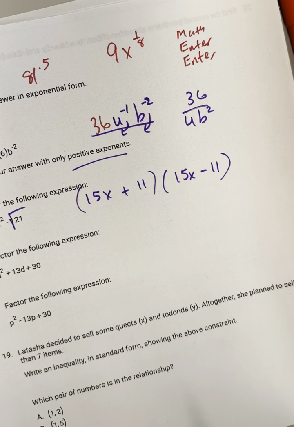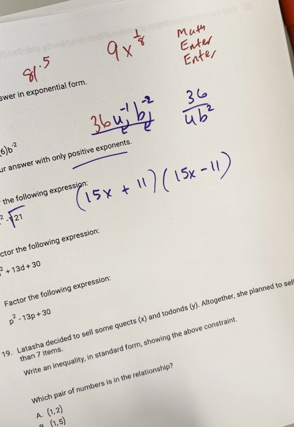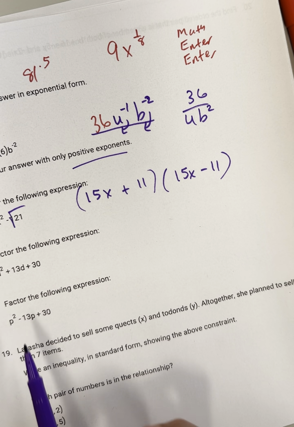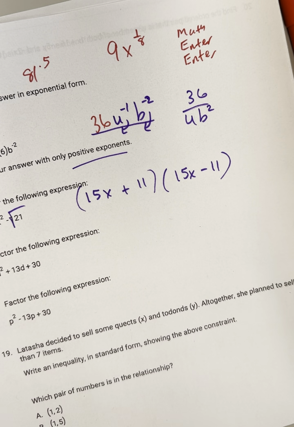Okay, 17, and unfortunately 17 and 18 are super duper similar. What multiplies to give you 30 and adds together to give you 13. So, and both of them have to be positive. And this one, both of them have to be negative. So 3 times 10 is 30, and 3 plus 10 is 13.